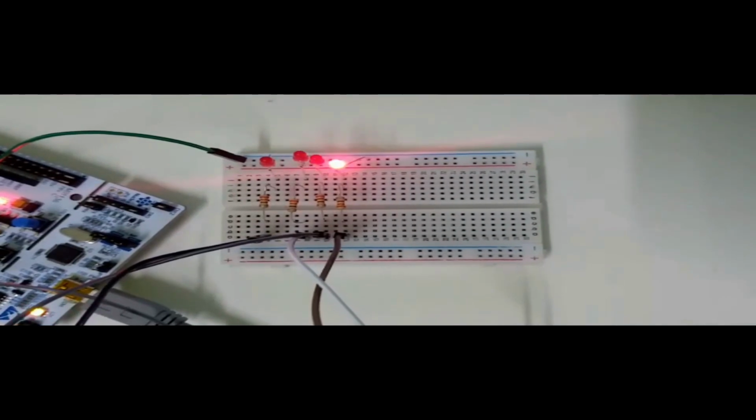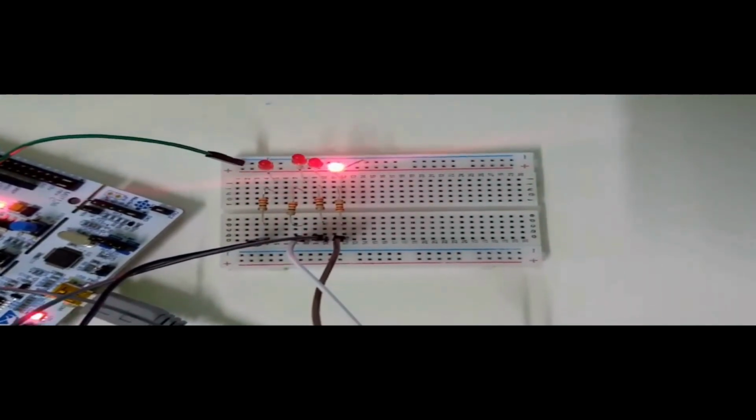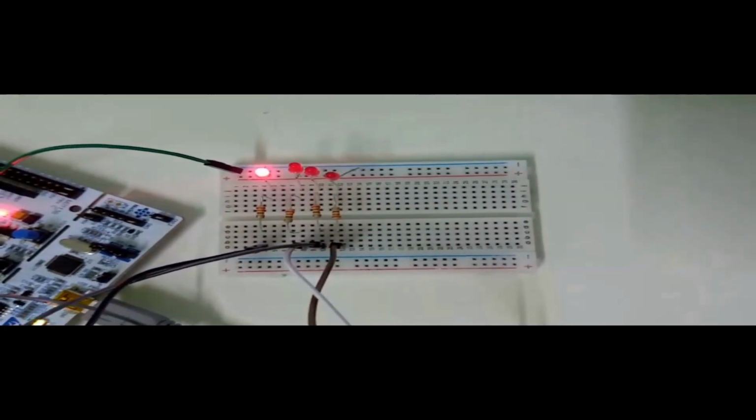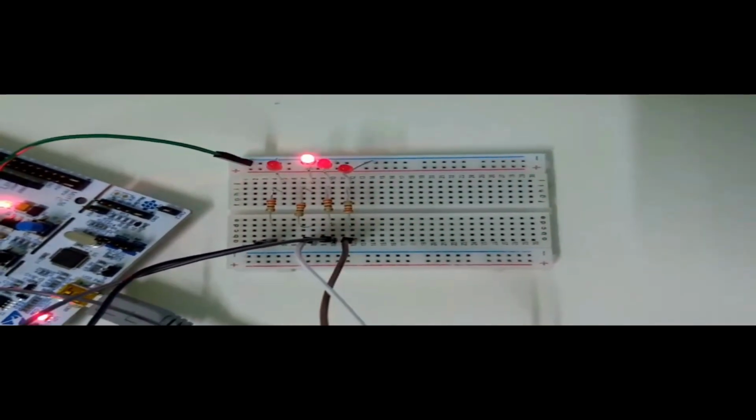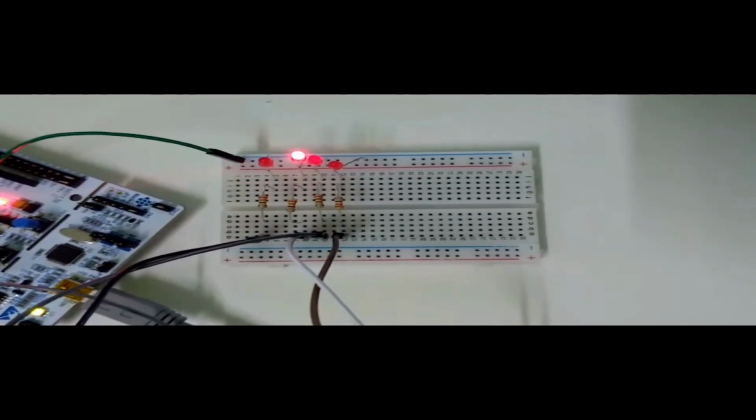Alright, so this is the result for part 1, after we modified the code so that LED4 will blink as well. So it will blink from LED 1, 2, 3 and then 4.